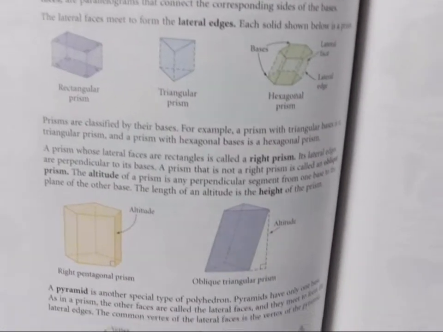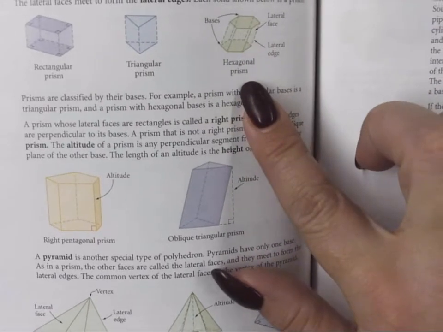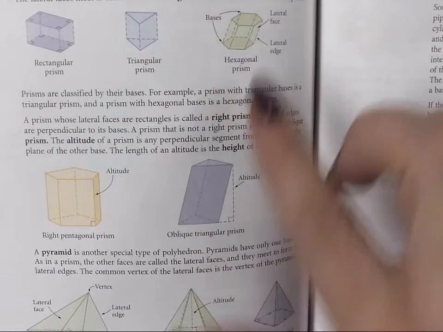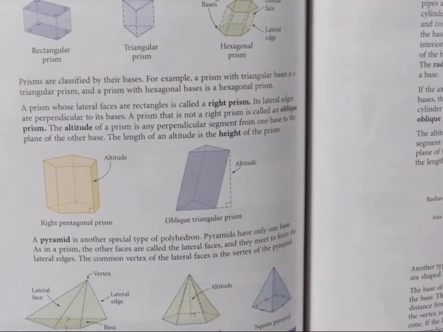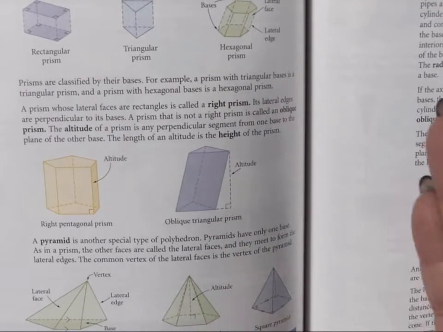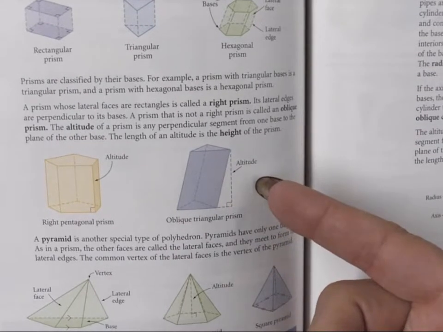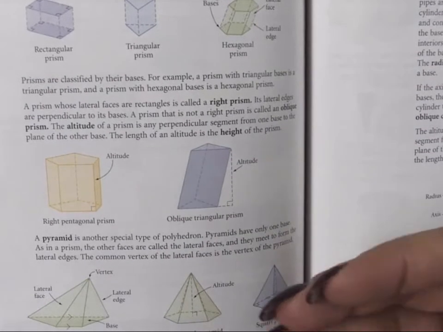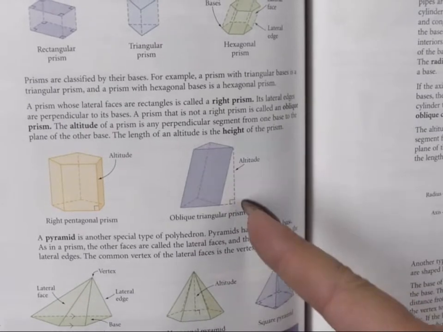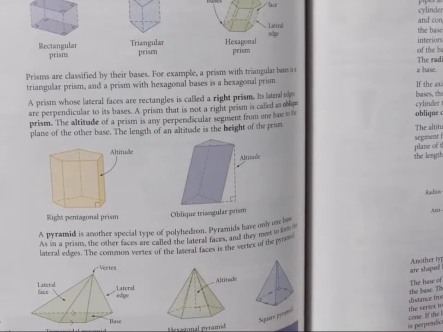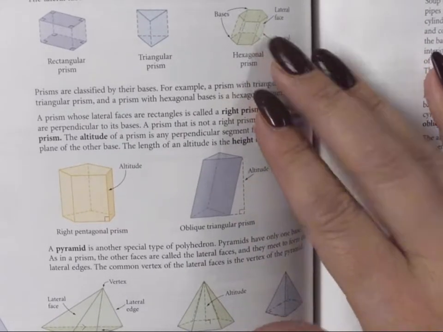Over here on page 522, they talk about some, here's one that's an oblique. You can see it's a much better picture than mine was. Here's an oblique triangular prism. So it's slanted, right? It's leaning. The interesting thing about these oblique ones is if you end up needing the height so that you can find the volume, you want the perpendicular height, right? So it's the perpendicular height to the top base in that case. So they're a little bit different.